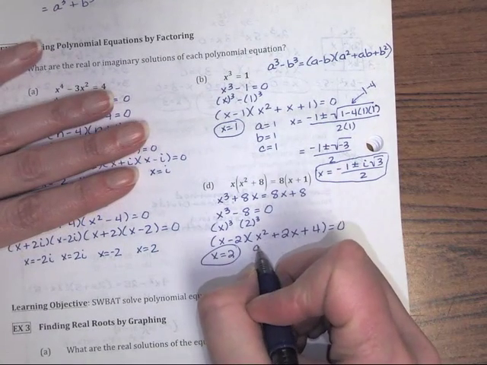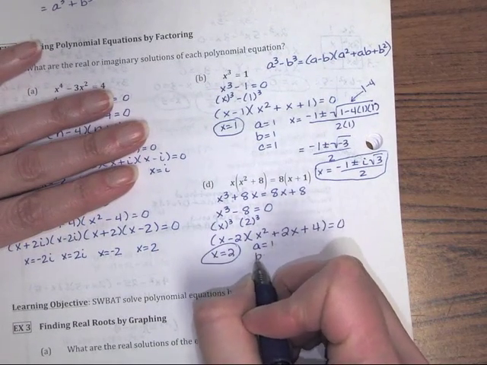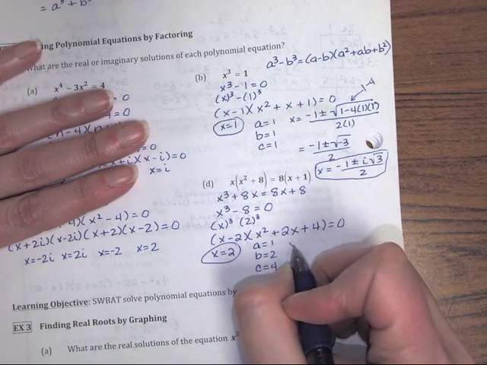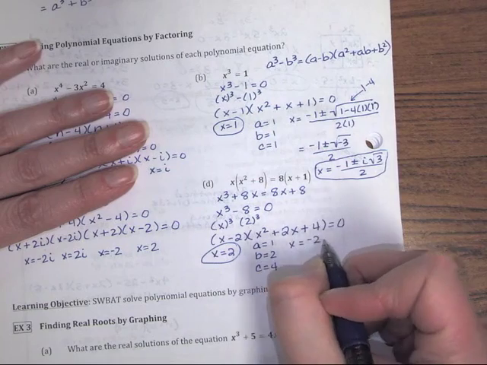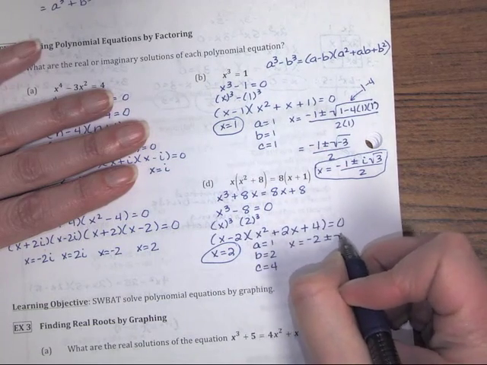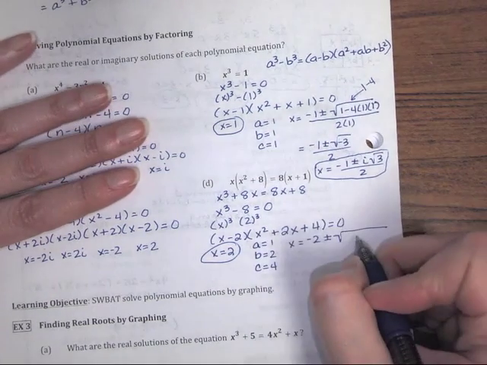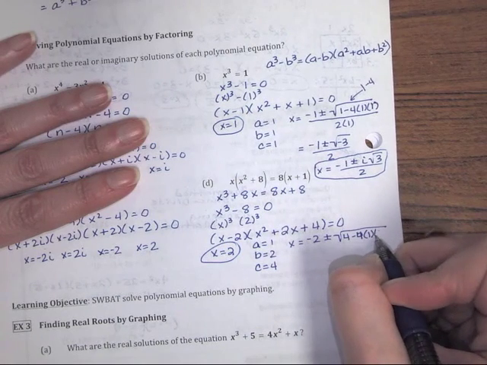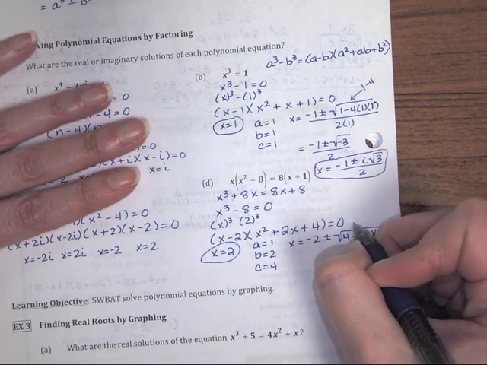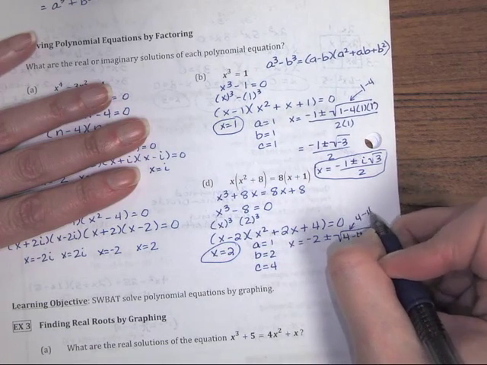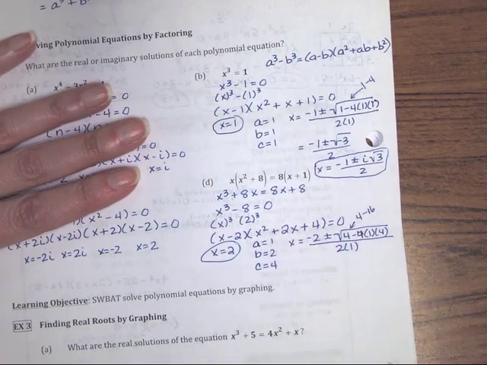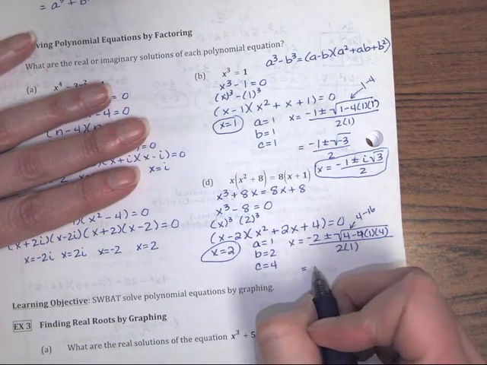So a equals 1, b equals 2, c equals 4. So x equals negative b plus or minus the square root of b squared, which is 4, minus 4 times a, which is 1, times c, which is 4, over 2 times a, which is 1. This is 4 minus 16, which is negative 12.